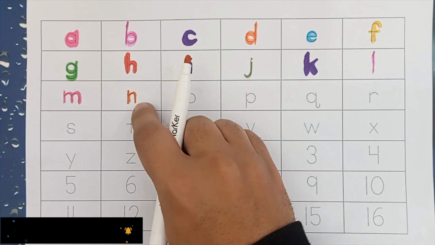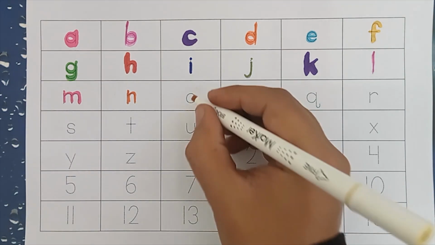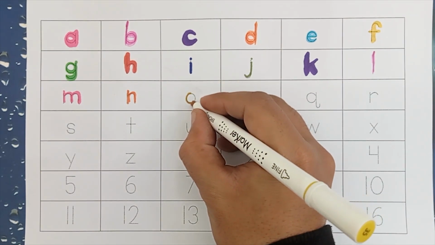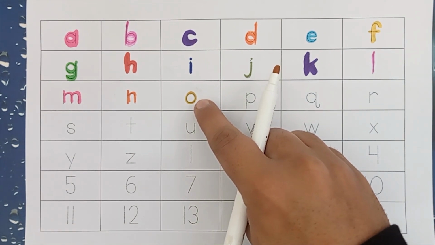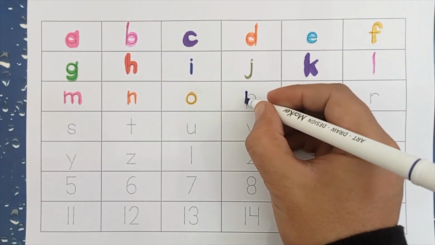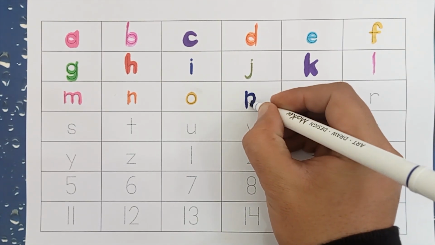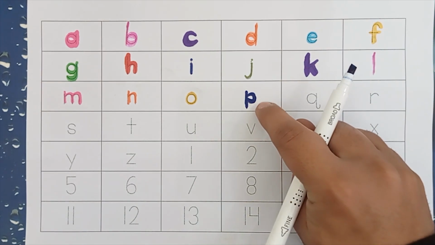Small letter N. N is for nest. O. O is for orange. P. P is for piano.